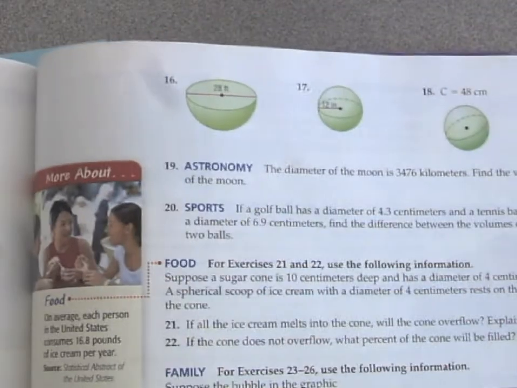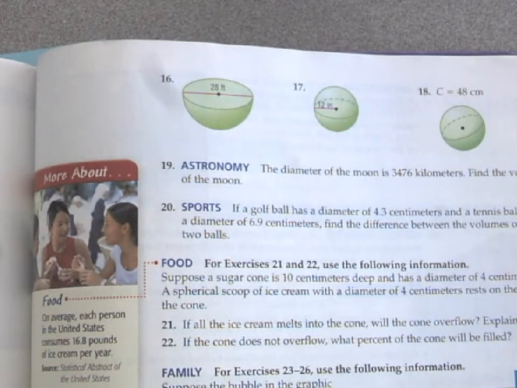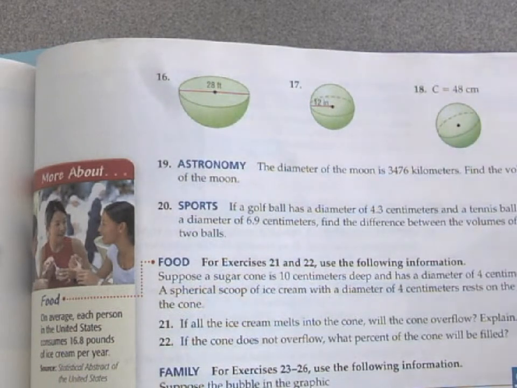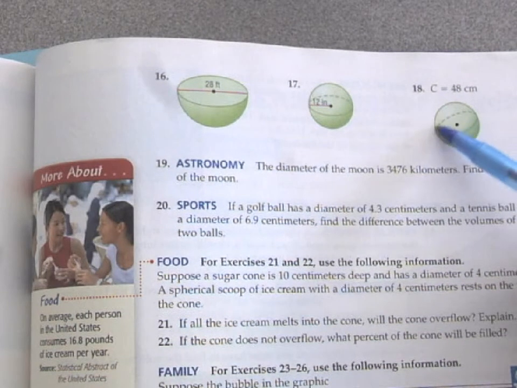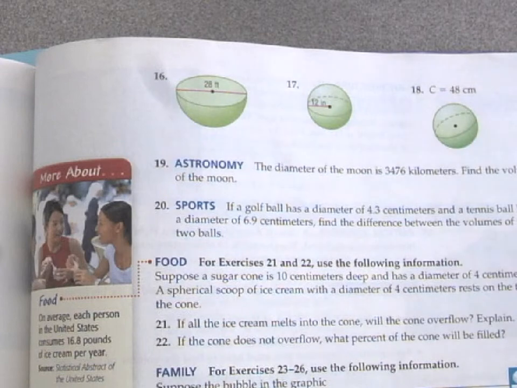Okay, 17 is pretty straightforward. The radius is given to you. They just want you to find the volume. And then 18 is another one of those circumference problems. So we want the volume of the full sphere, but they're giving us this. And so we have to find the radius first and then plug it back in.